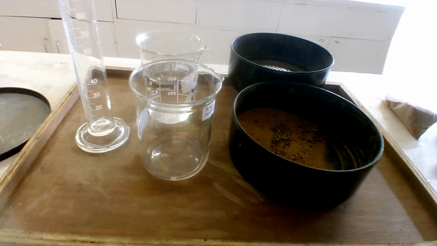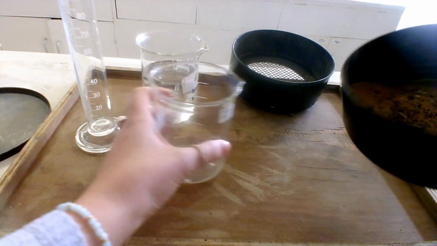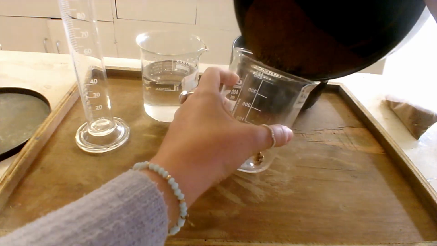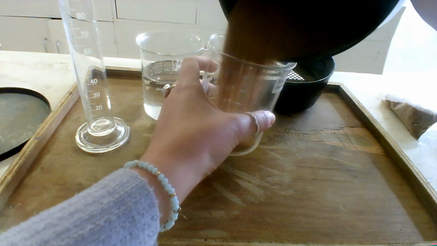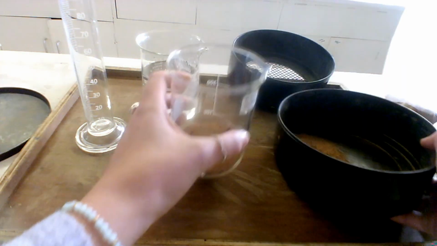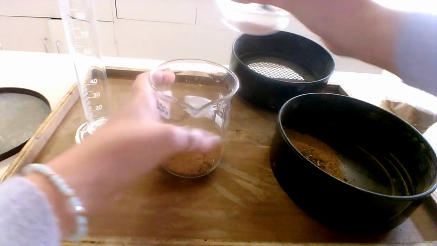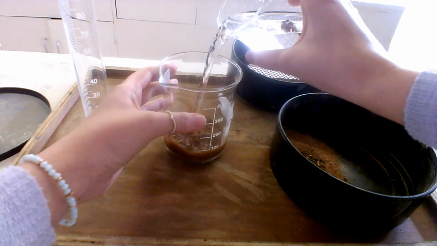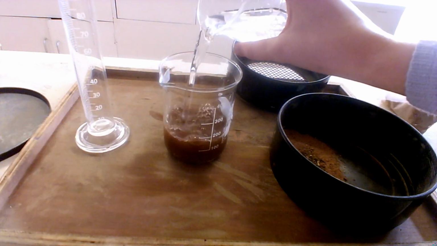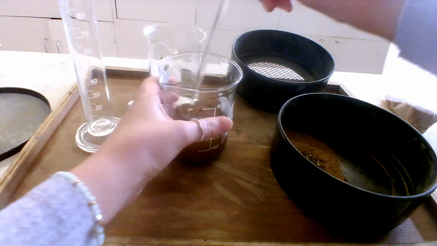Okay, so next thing I'm going to do is add some of this soil sample into a beaker. So I should have loads there. And then I'm going to cover it with some water here, okay? I'm going to give it a stir.